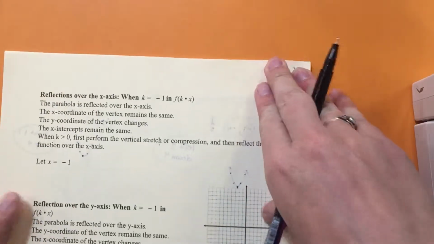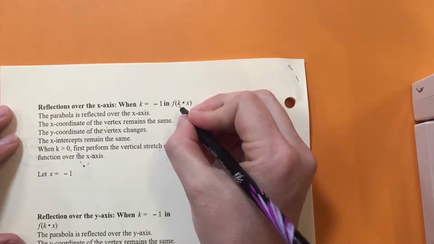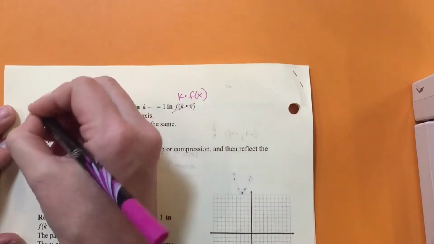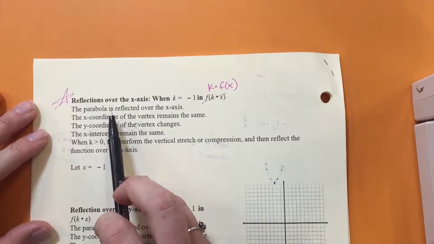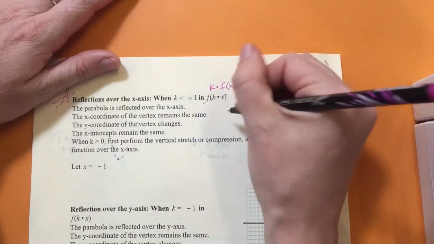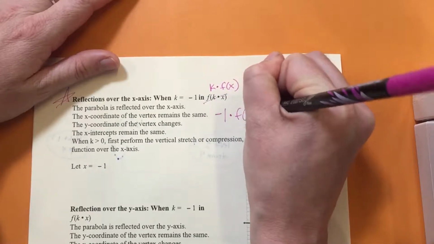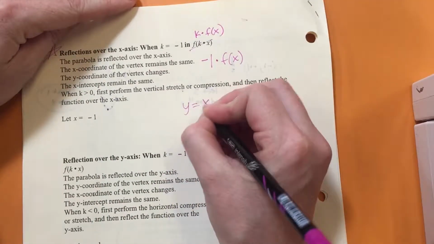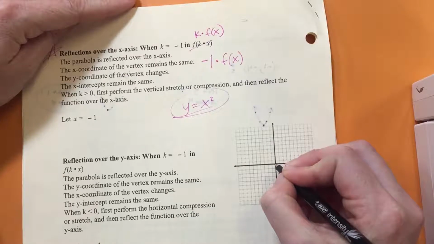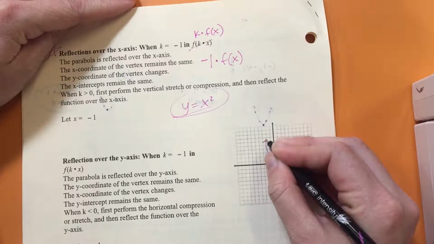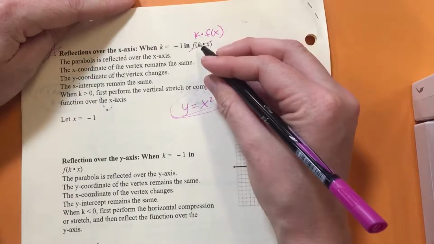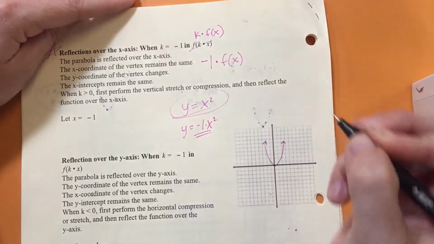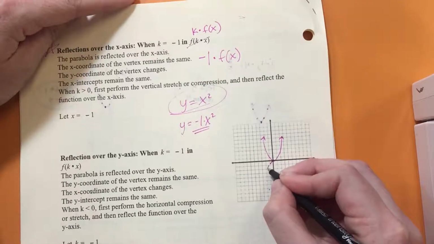On the back page, I need you to cross this off and write k times f of x. This is the main one we're going to go over and then we'll be done. So whenever I have a negative 1 in front of f of x, I want you to think about this. My original graph, y equals x squared, opened up. But if I stick this negative in front of my equation, that is going to make my graph go down.